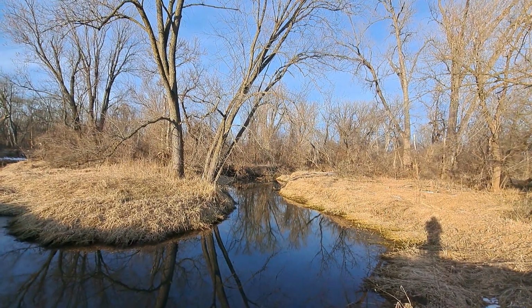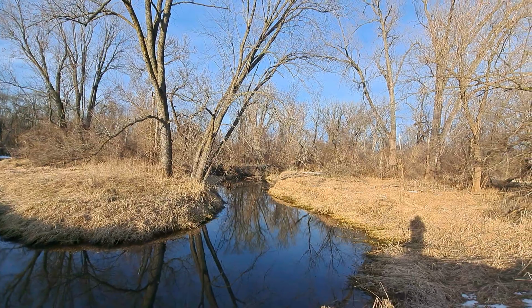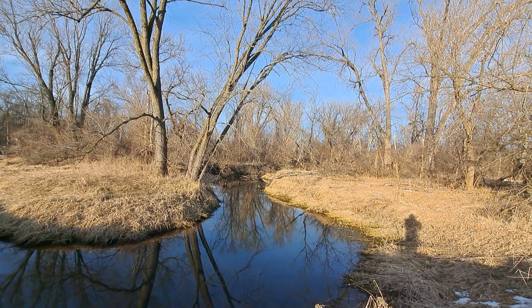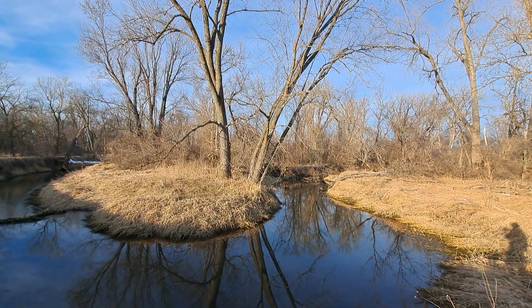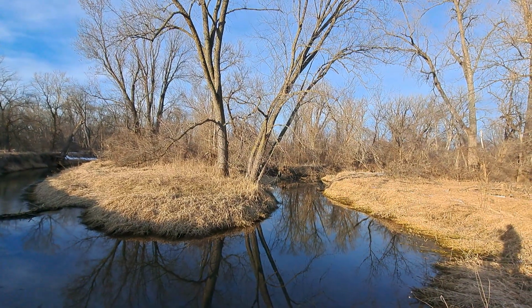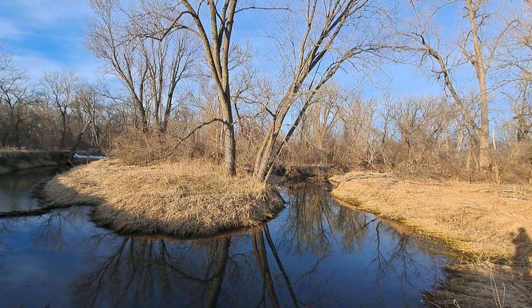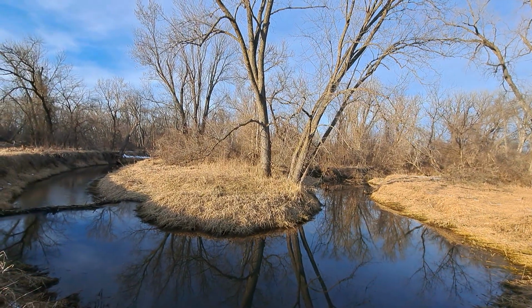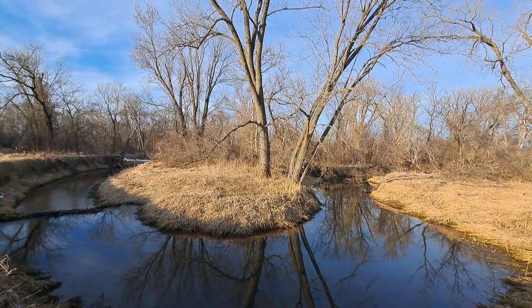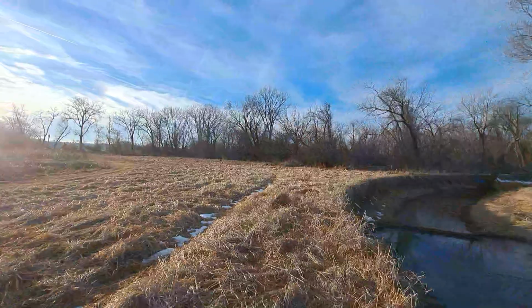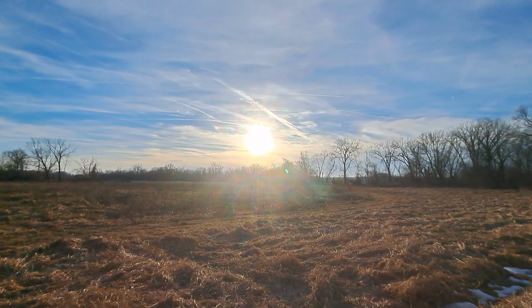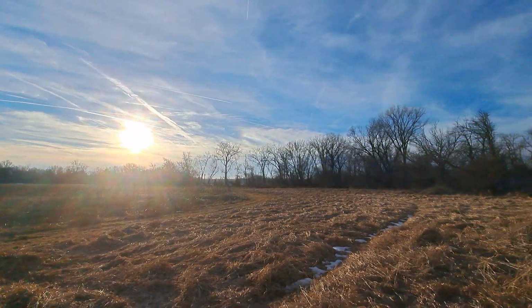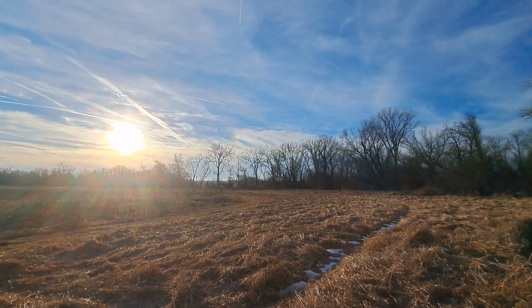This is more of a tributary than anything. For those of you not familiar with a tributary, it just refers to a smaller stream that feeds into a main river. In this case, not too far from us, as a matter of fact, we have the Cedar River nearby. It's sort of past the tree line there.